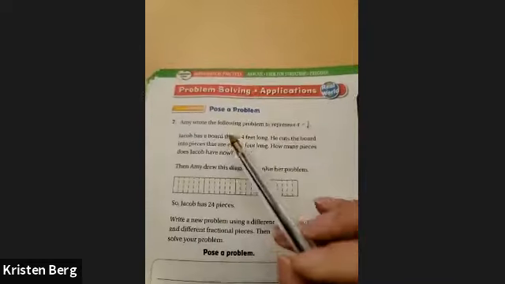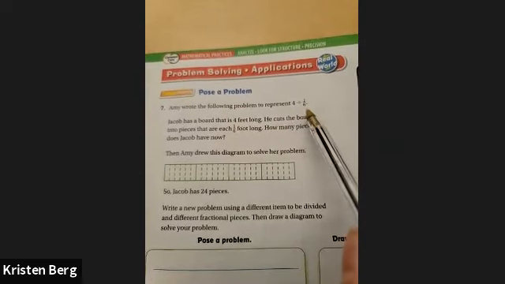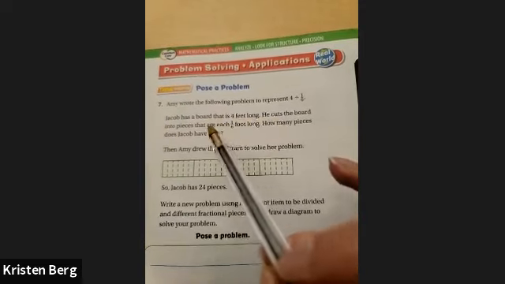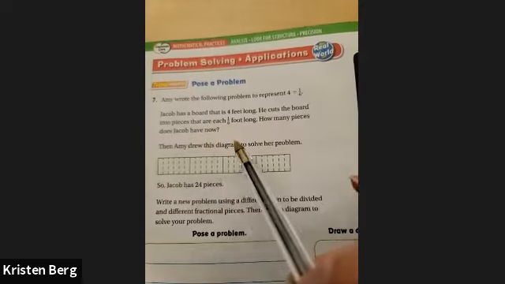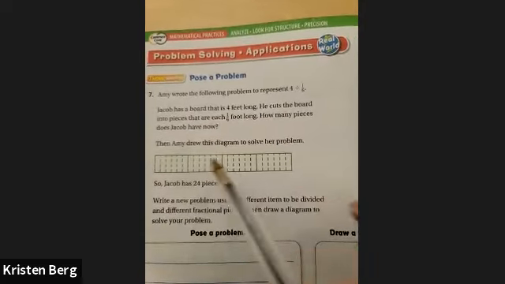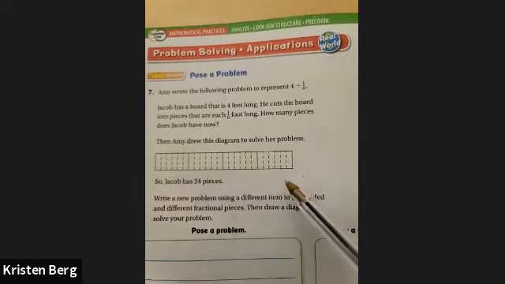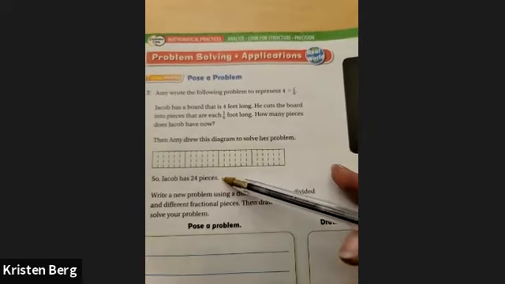All right, next here, this one says Amy wrote the following problem to represent 4 divided by 1/6. Jacob has a board that was 4 feet long, and he cuts that board into 1/6 foot long pieces. How many pieces does he have now? So she drew a 4-foot board, and then she cut each foot into 6. So then Jacob has 24 pieces.